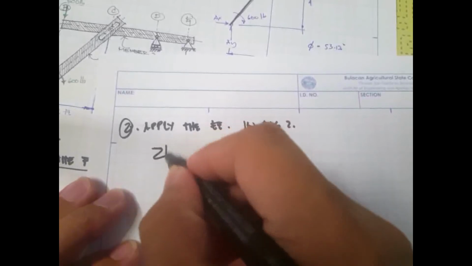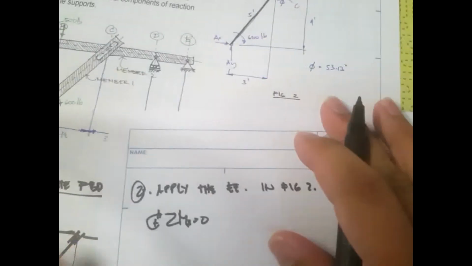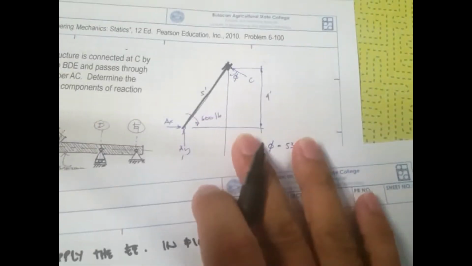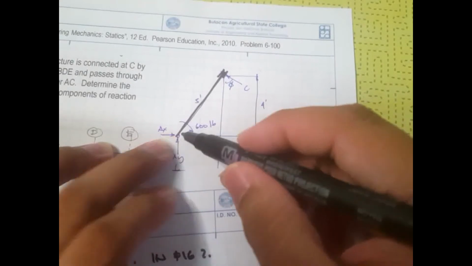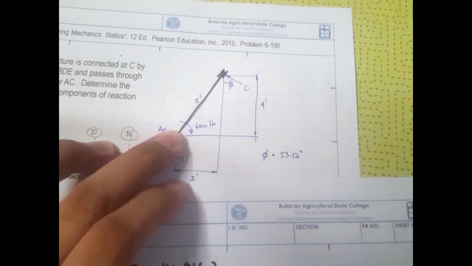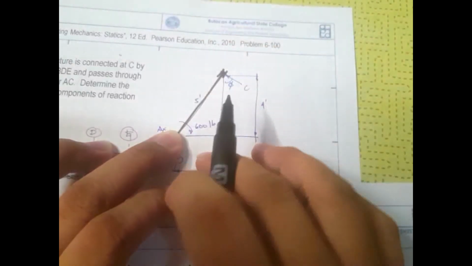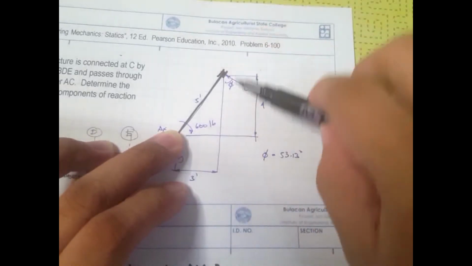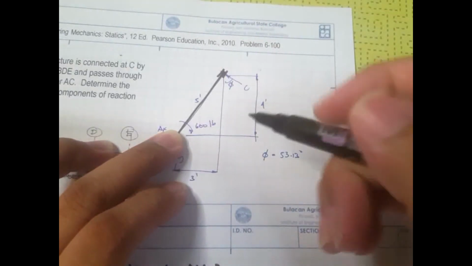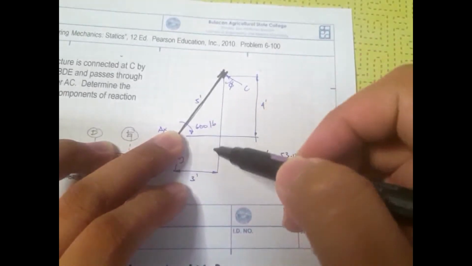So let's take summation of moment at A is equal to 0, and our assumption is clockwise is positive. All the moments and forces that cause rotations, we have to take into account. The only unknown is C and the perpendicular distance. Since this is 3 and this is 4, this one would be 5 feet.